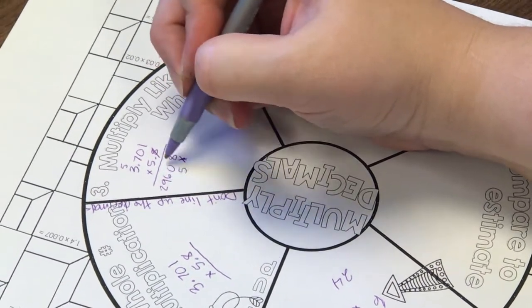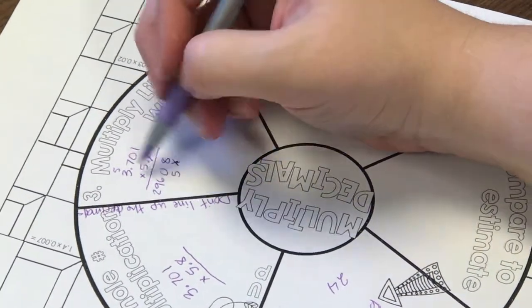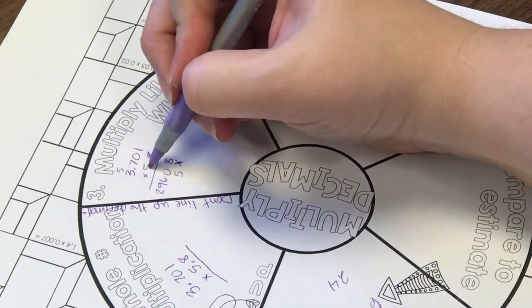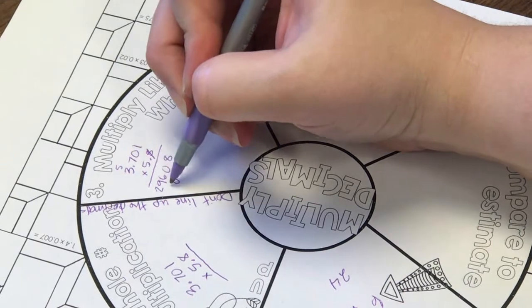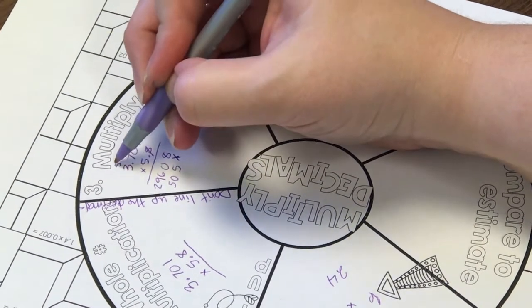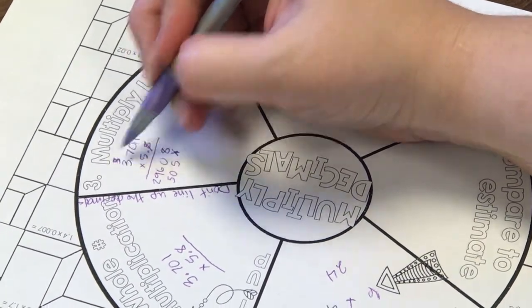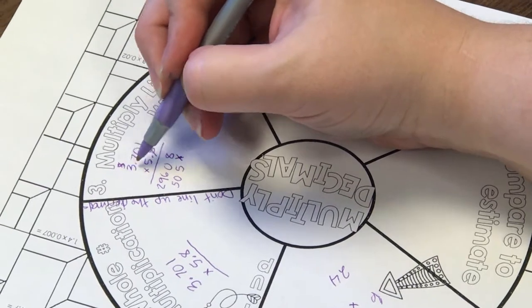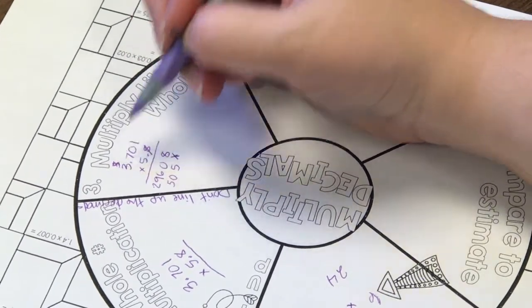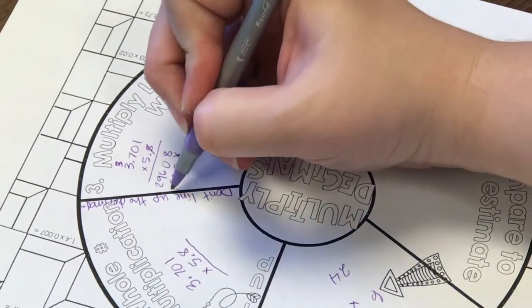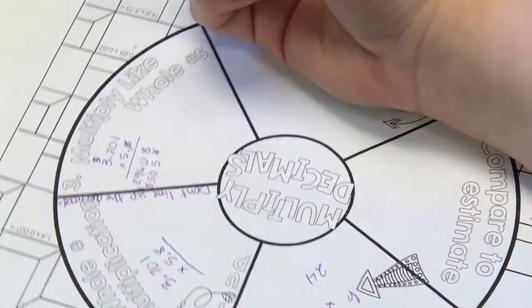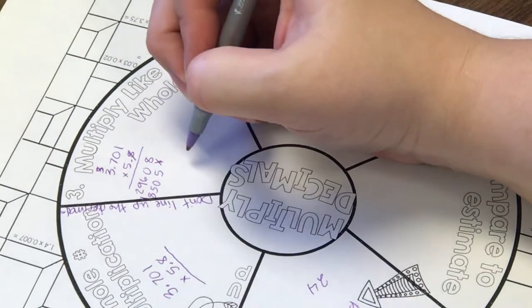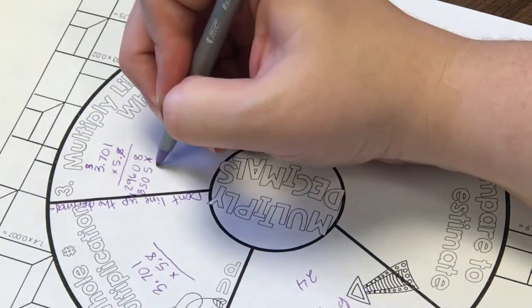Remember to stay in rows. Okay, we want them nice and clean. 5 times 0, 5 times 7, 35. 5 times 3, 15, plus 3 is 18. Oh no, I don't want to lose that 1. Okay, and then you need to add them together.